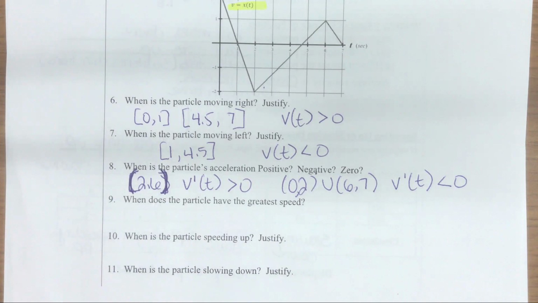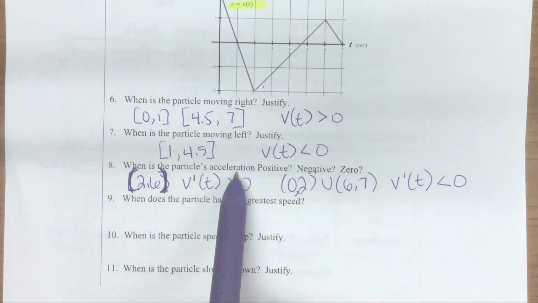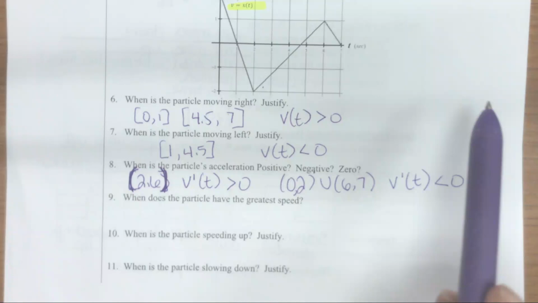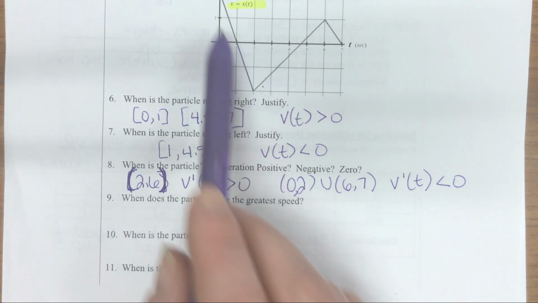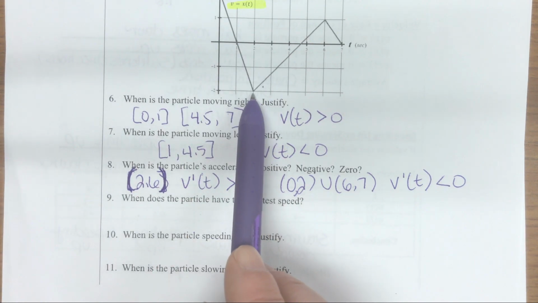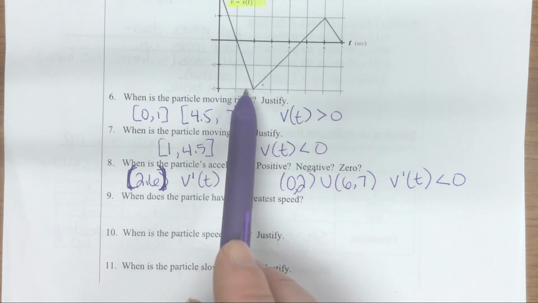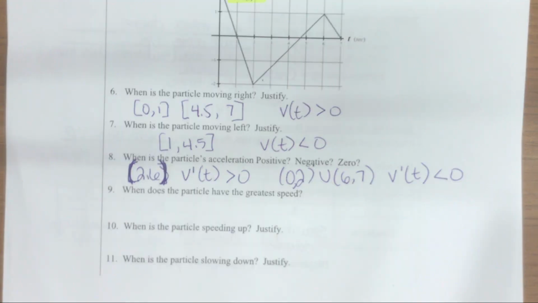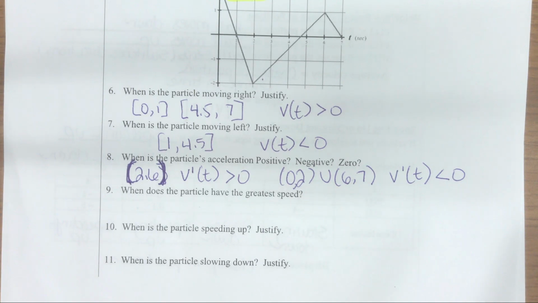I don't like that question. I don't think they'll ask that with this, because it's not defined at those points. You can't find the derivative at that point. If it were smoothed out, you could. So it's never 0.